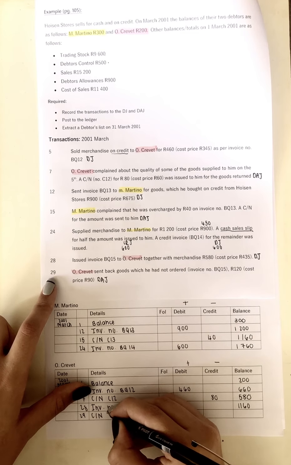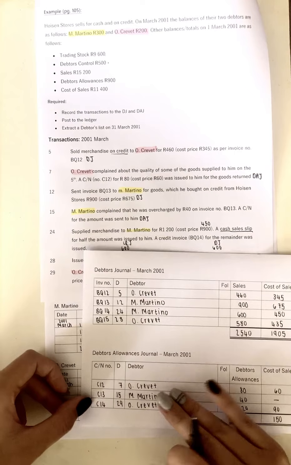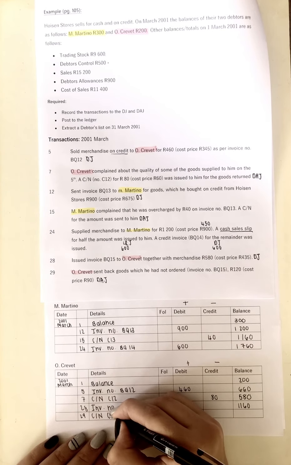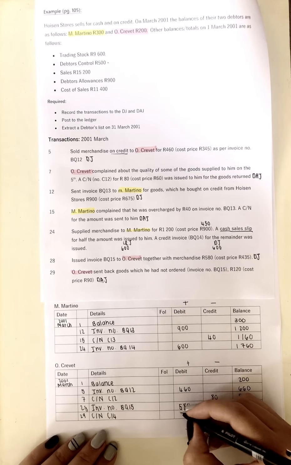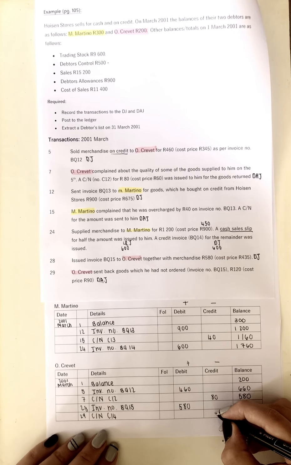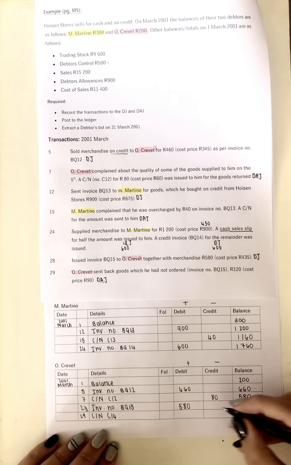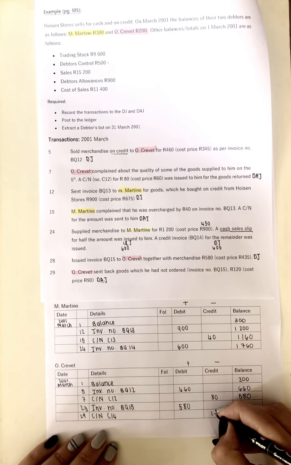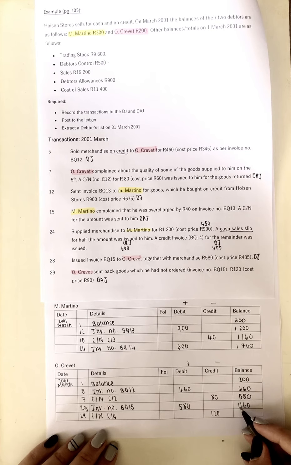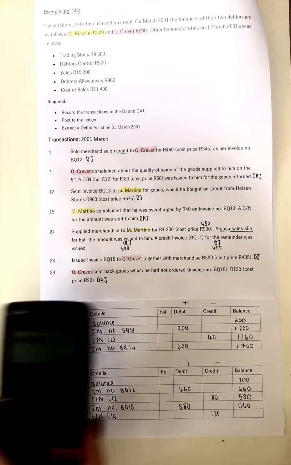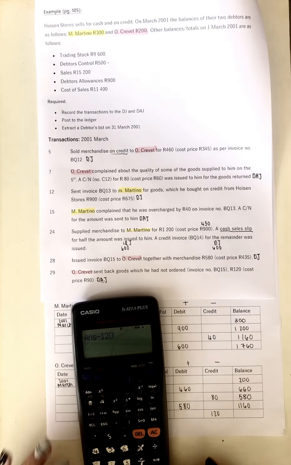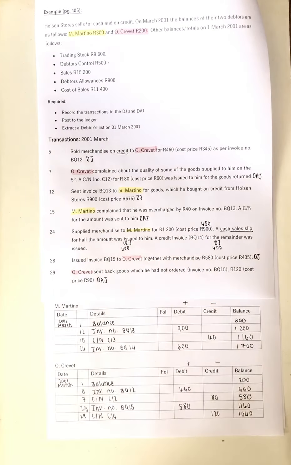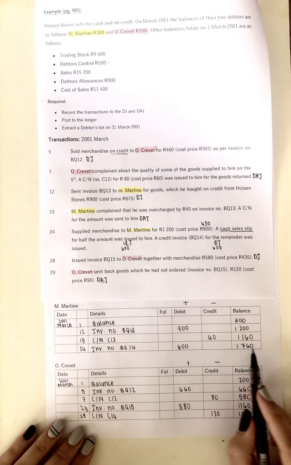We can check what the credit note number is, and that's 14. So C14. Okay, it decreases the amount he owes us because he sent back goods that he ordered, so he doesn't owe us that money anymore. So that's 120. So 1160 minus 120. So that gives you 1,040.